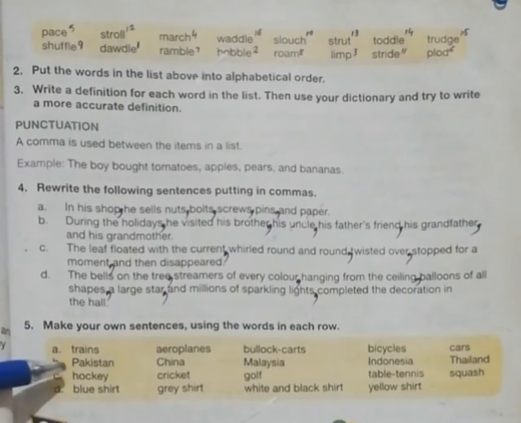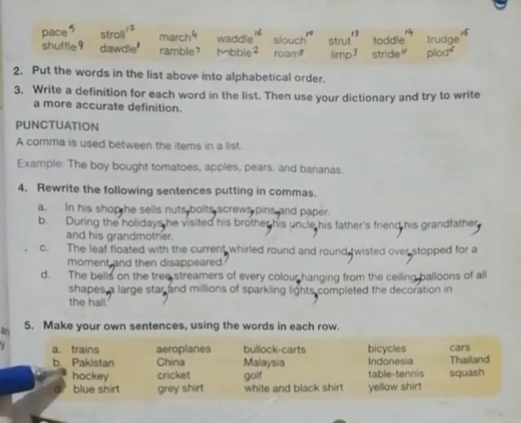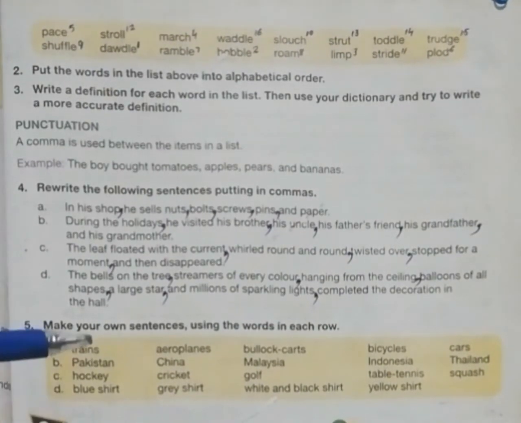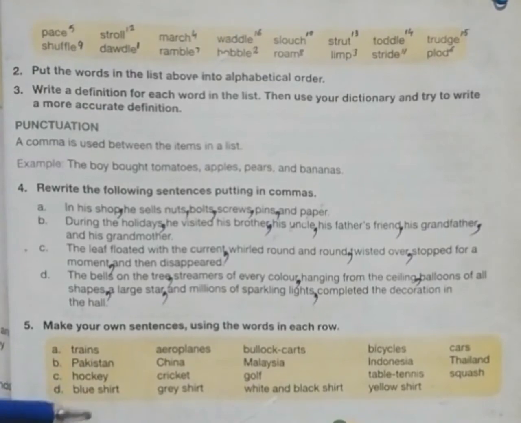And the next one is hockey, cricket, golf, table tennis, squash. So these are the names of games. So we are going to use these 5 names in our sentence. So hockey, cricket, golf, table tennis and squash are played all over the world. So for the last group of words, you are going to make your sentence on your own.